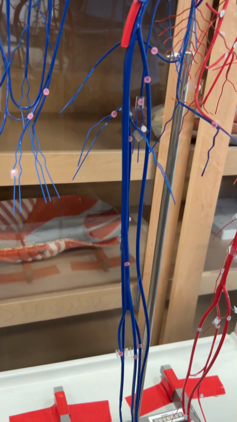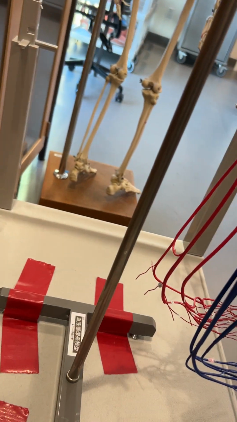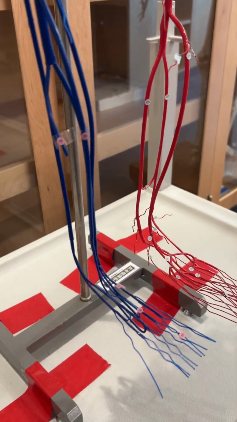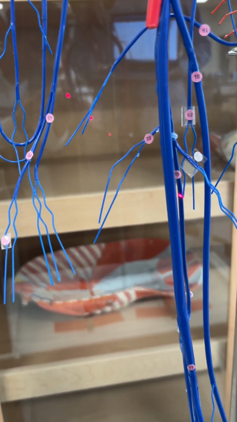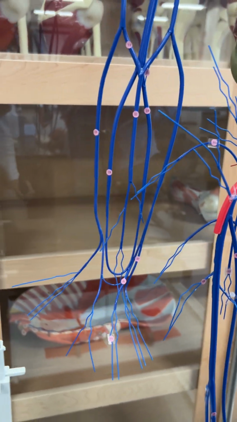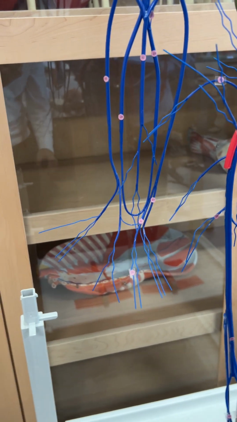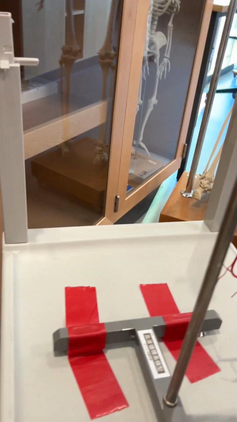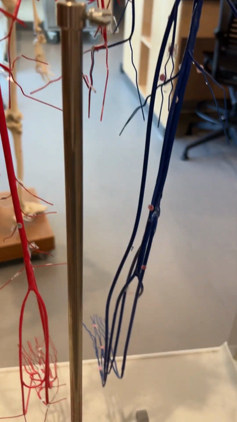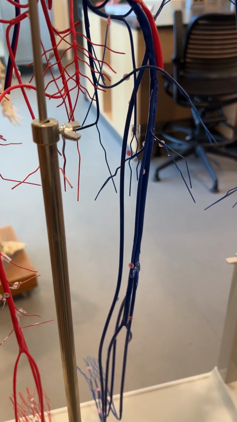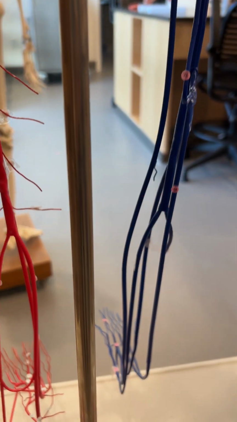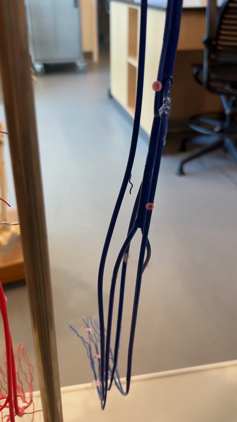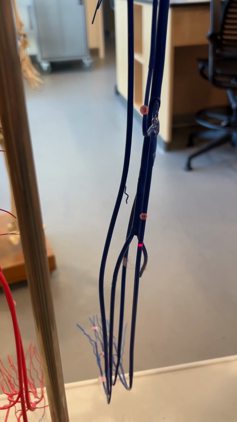After that, you have your deep femoral, which would be right here. Deep femoral vein. After that, you have your small saphenous. Small saphenous is going to be shorter than your great saphenous, and it's easy to identify because this over here would be your great saphenous because it's very long. And then next to it is your small saphenous vein right here.